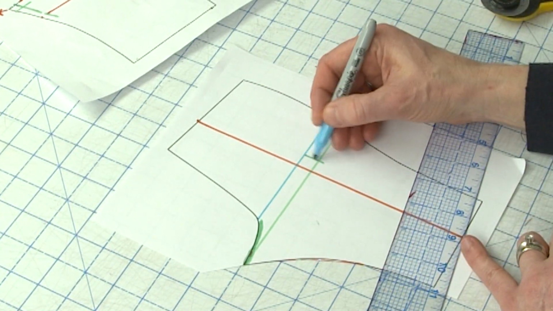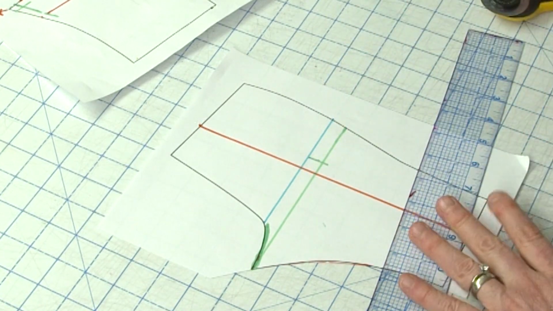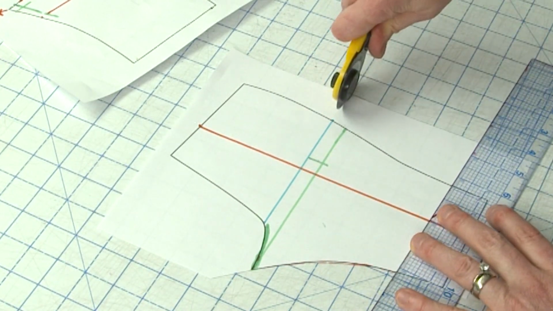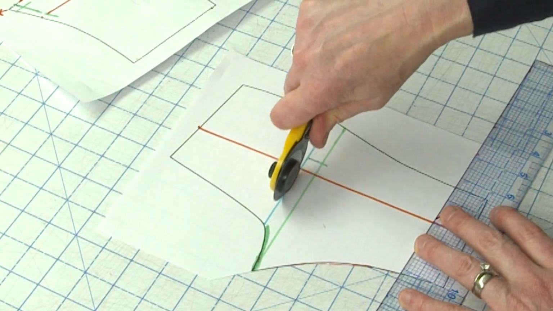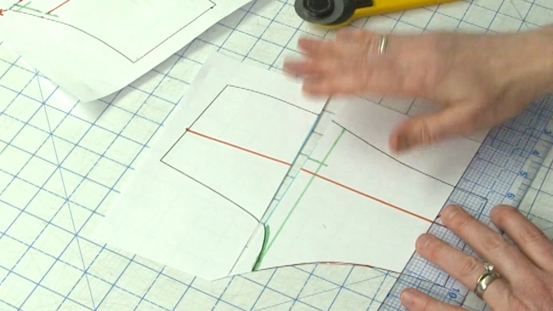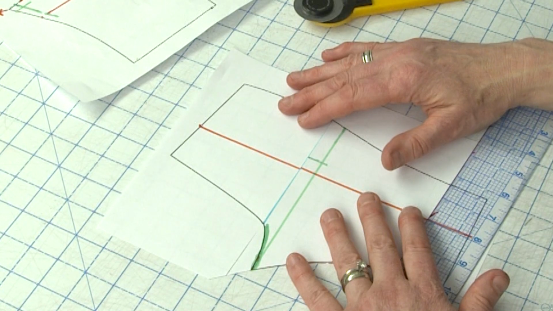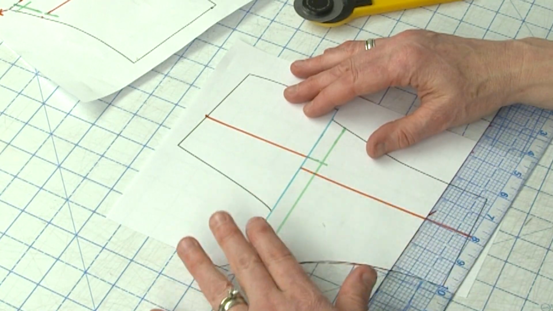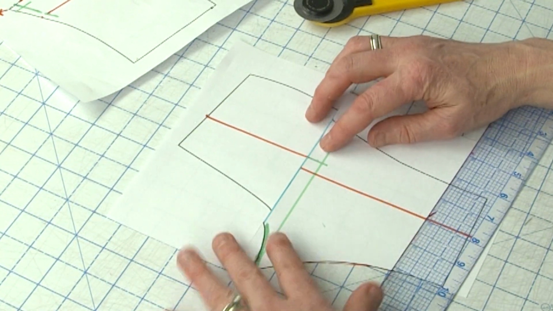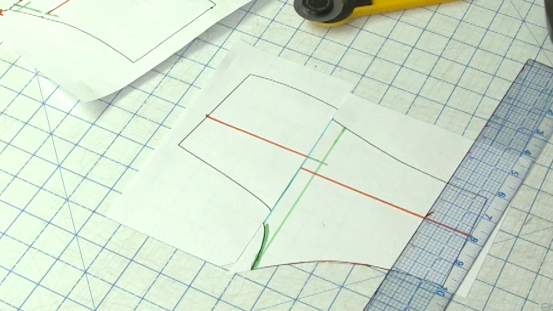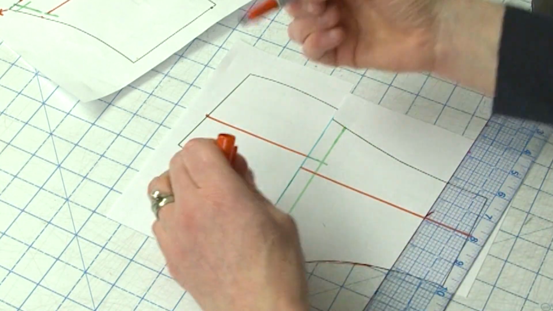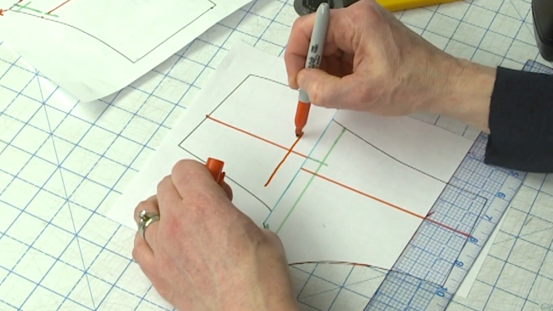I have my 1/2 inch mark here. So I'm going to cut the top of the pattern right off, and slide it over so that the grain line lines up with the guideline that I drew to add more space. Basically I'm doing the same thing, pushing the top part of the pattern this way.